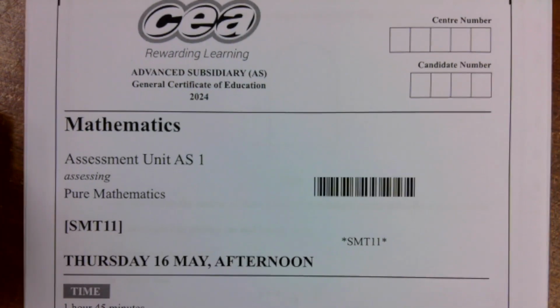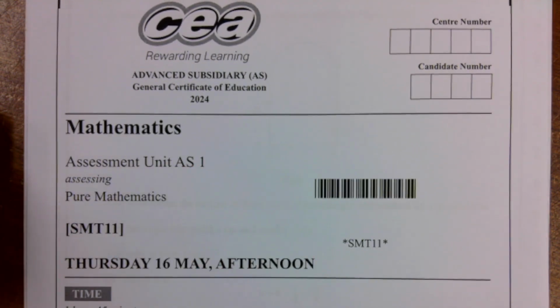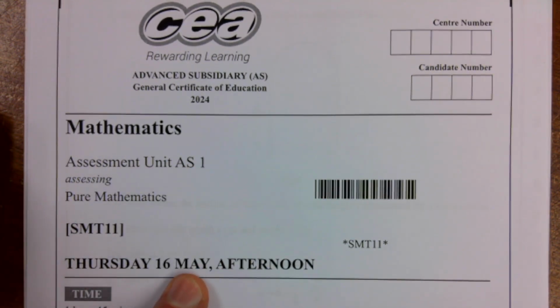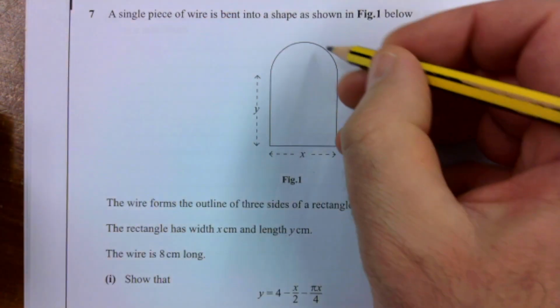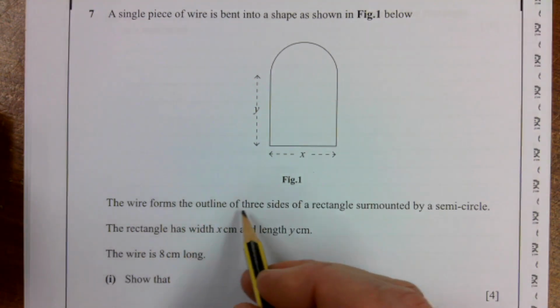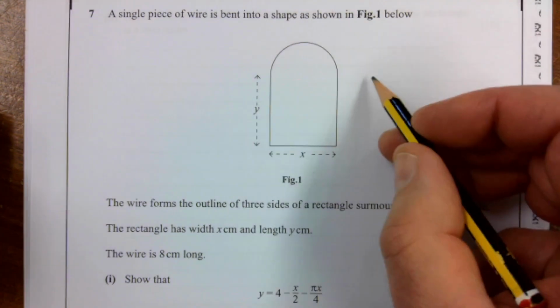This is question 7 from the CCEA Maths AS Pure paper, and this one's from May 2024. So a wee bit of applications of differentiation here. A single piece of wire is bent into this shape here. The wire forms the outline of 3 sides of a rectangle. We can see that surmounted by a semicircle in the top.